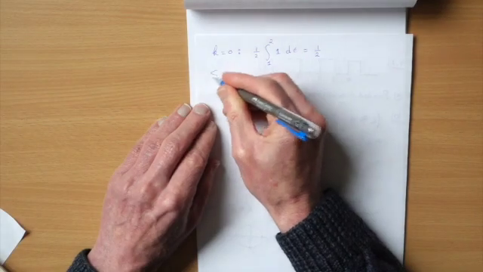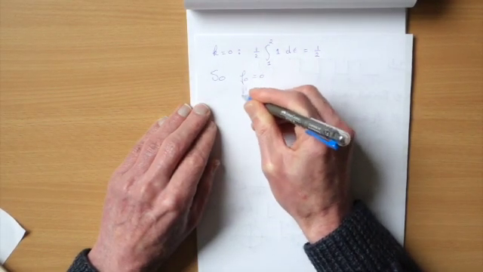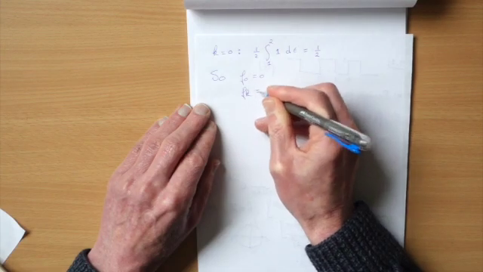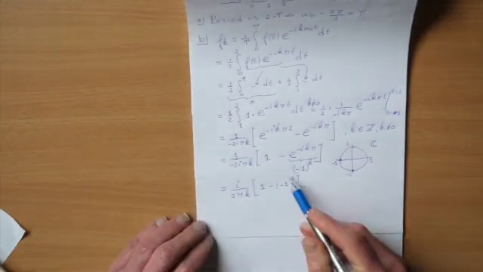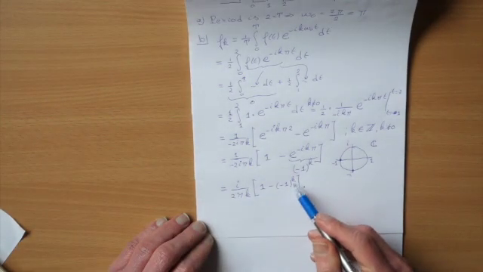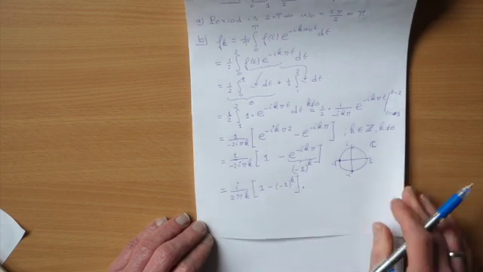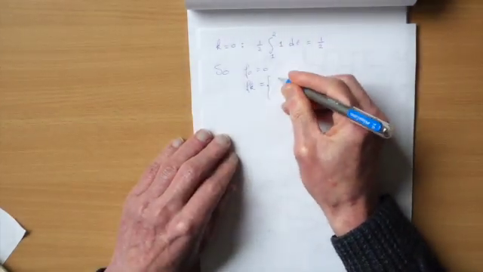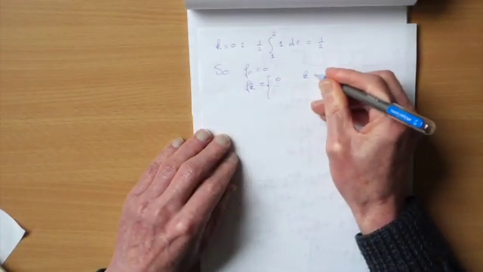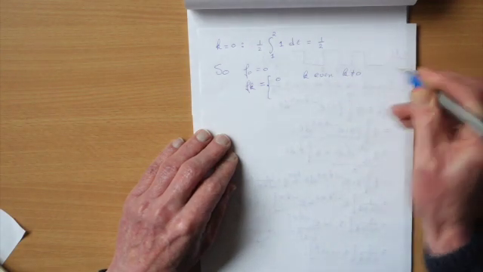So f hat 0 is a half. F hat k: if k is even, then here is minus 1 to an even power, which is 1, so we get 1 minus 1 is 0. So we get 0 for k even, k unequal to 0.